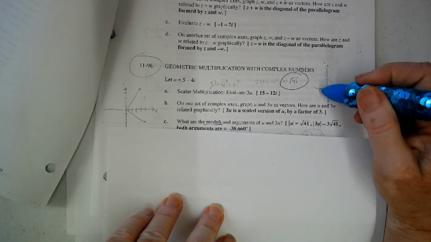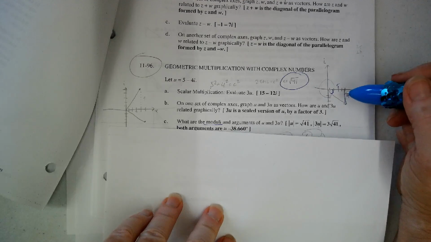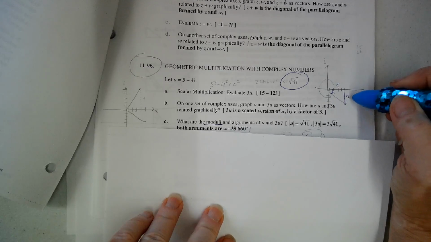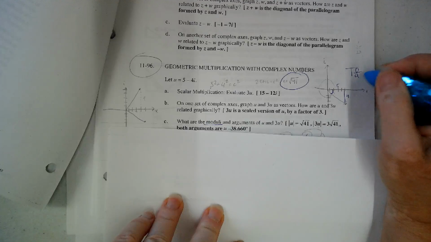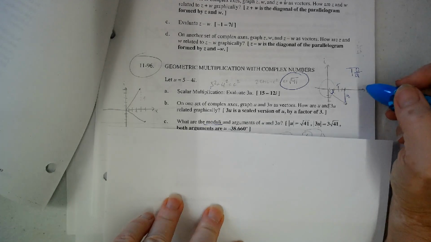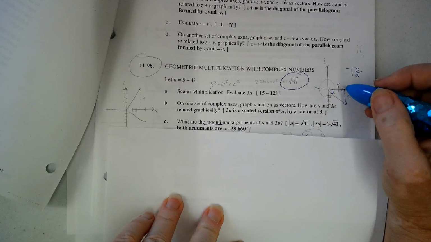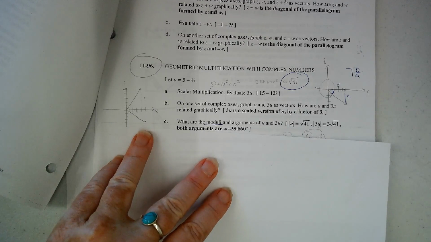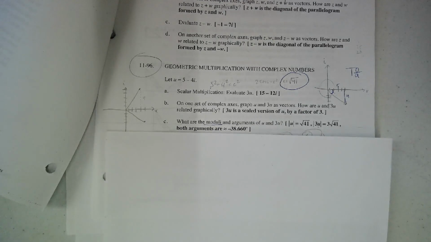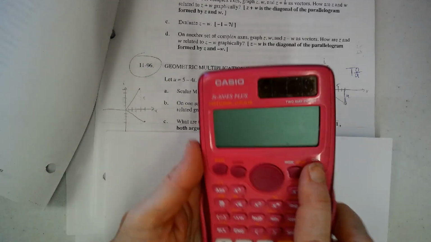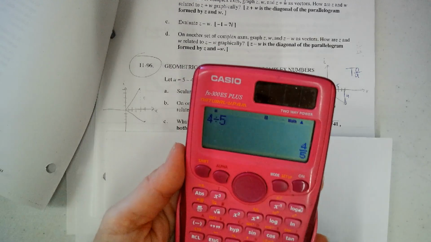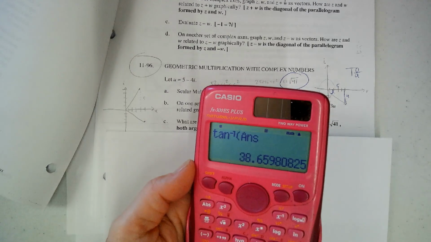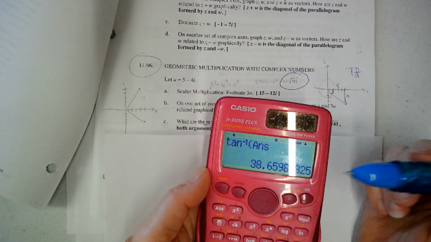Tangent is opposite over adjacent, like SOHCAHTOA, so this will be inverse tangent of 4/5, which ends up being 38.65, well, we'll say 38.66.